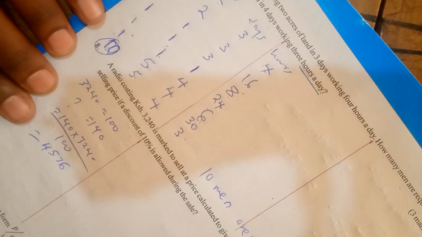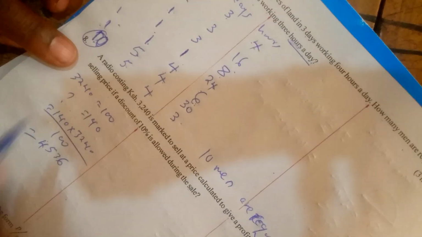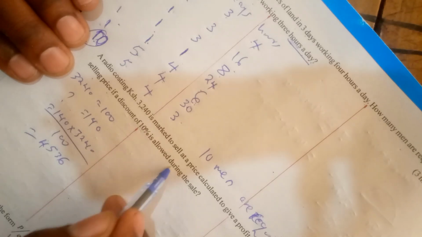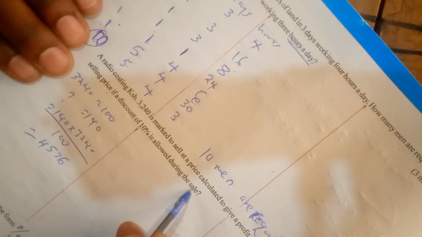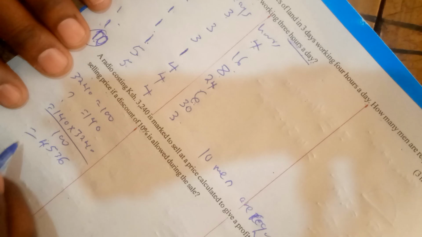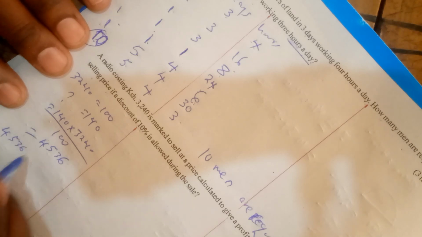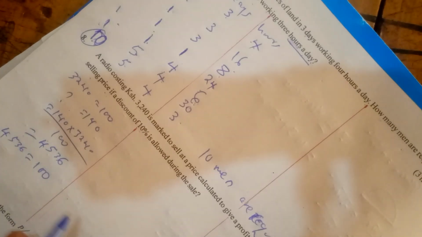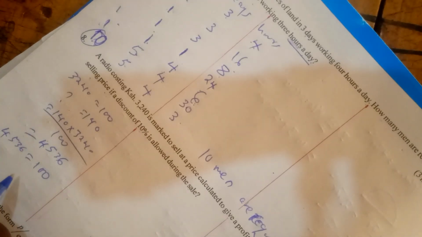But the question is asking, what will be its selling price if a discount of 10% is allowed during the sale? So 4536 is equivalent to the mark price I wanted. That was actually 100. Mark price is always 100%. What about if I give a discount of 10? So I'll be selling it at 90.